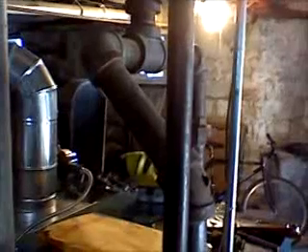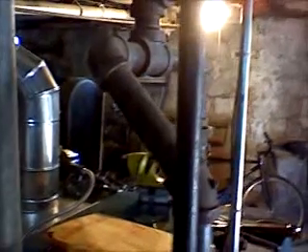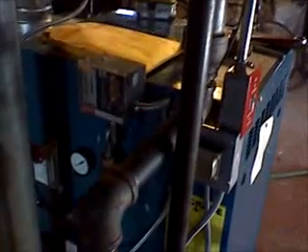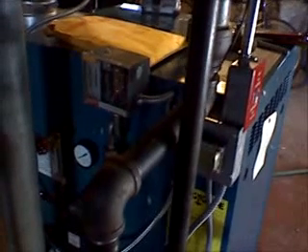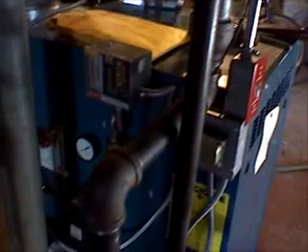The displacement of steam per unit of water is something like 1,000. It's either like 1,000 or 10,000 times its volume. So when water boils, the amount of volume that the steam makes is exponential to the amount of water that's in the actual boiler.